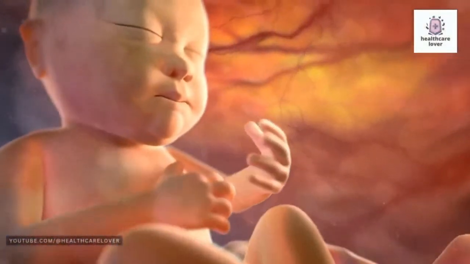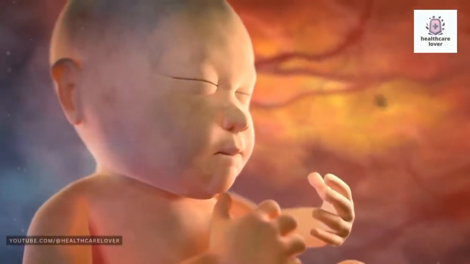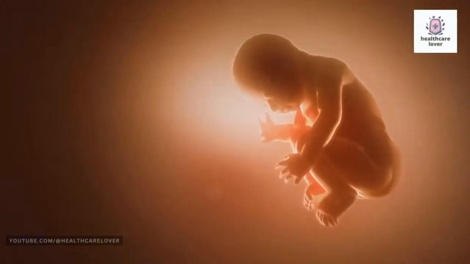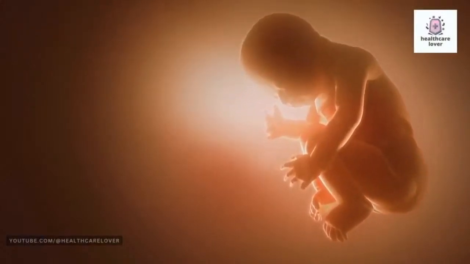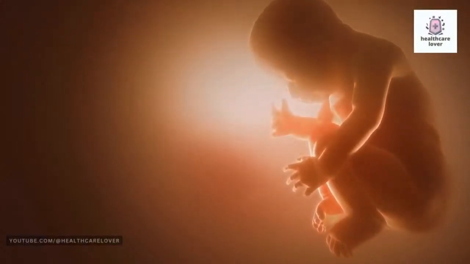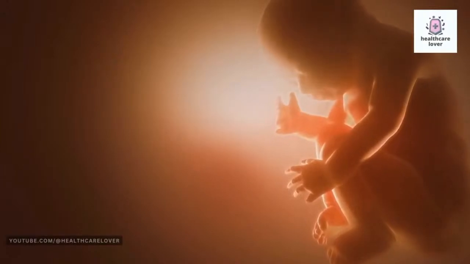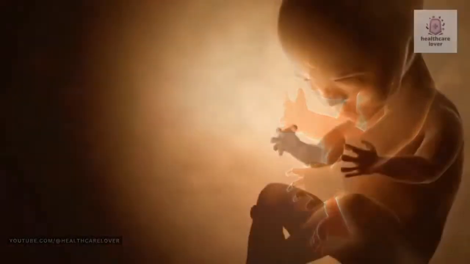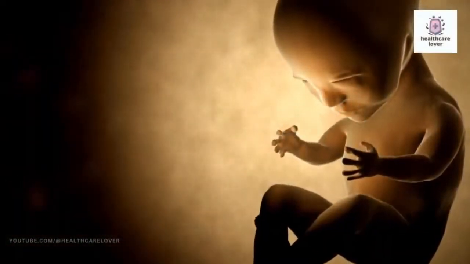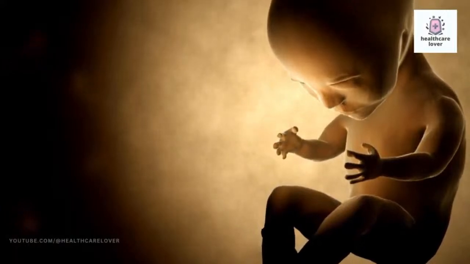The baby is beginning to produce surfactant, a substance that enables the lungs to expand and contract. This will eventually allow the baby to breathe on its own. The baby's hair, nails, and lanugo, the fine hair that covers the baby's body, are also developing.